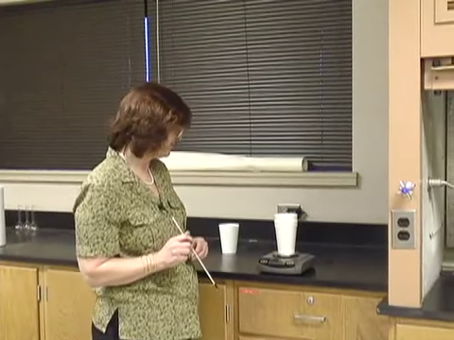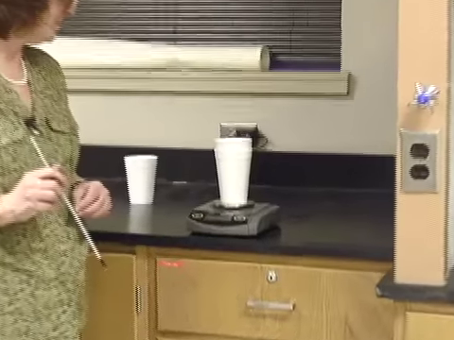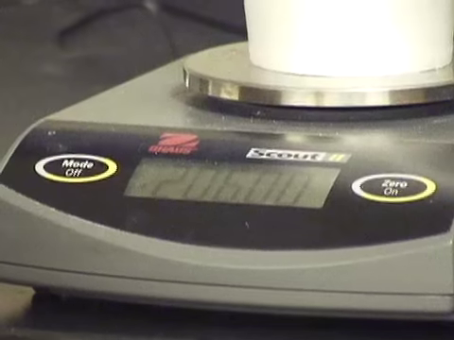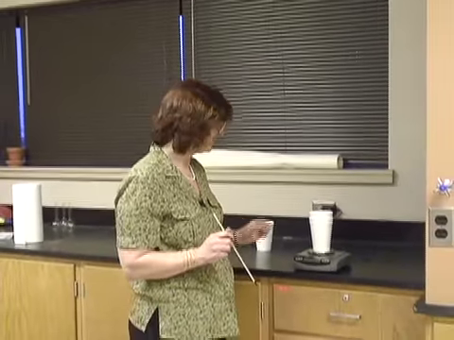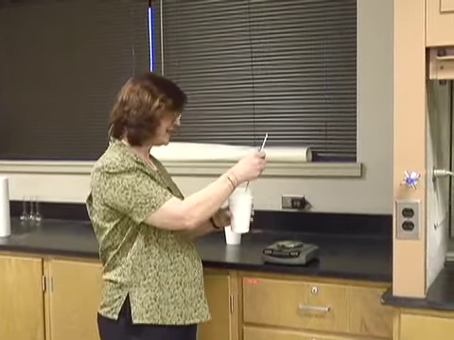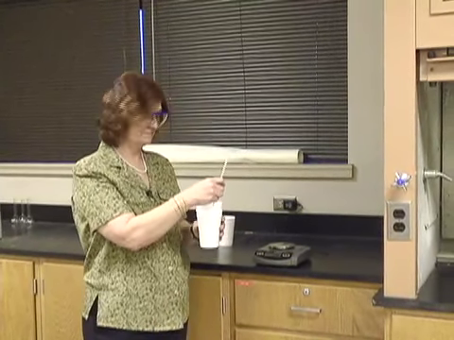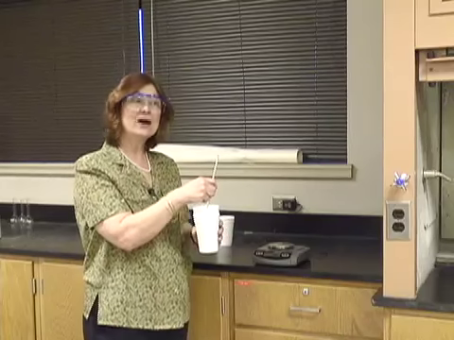The mass is 206.00. It's fluctuating in between, but it seems to be stabilizing at 206.00. And now I must get the final temperature after all the ice has melted. And I have to wait for all the ice to melt. And I'll see you at the lab station for the next part.